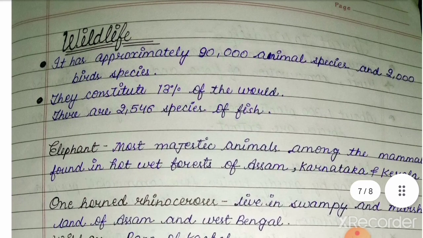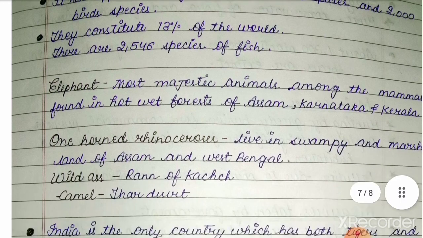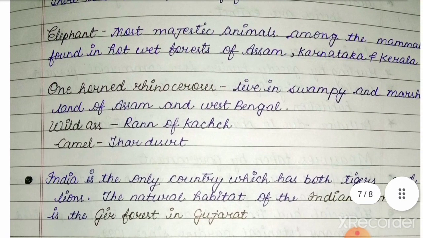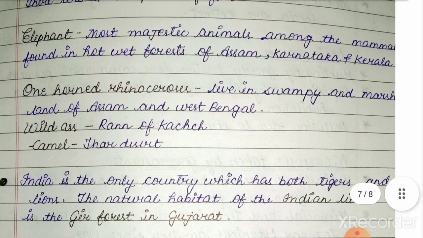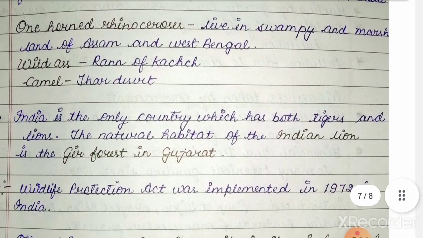Then wildlife, which I have already told you about. 19,000 or more animal species are found, of which 2000 are bird species, and they constitute 30% of the world. There are 2546 species of fish, right? The elephant is the most majestic animal among the mammals, found in hot wet forests of Assam, Karnataka and Kerala. The one-horned rhinoceros lives in swampy and marshland of Assam and West Bengal. The wild ass is found in the Rann of Kutch, and the camel is found in the Thar desert. The camel is the ship of the desert.